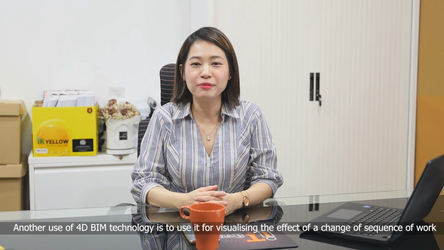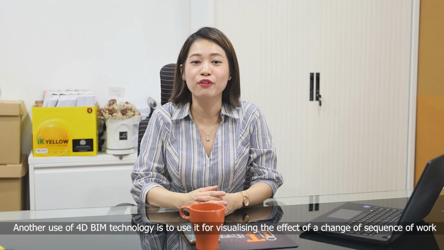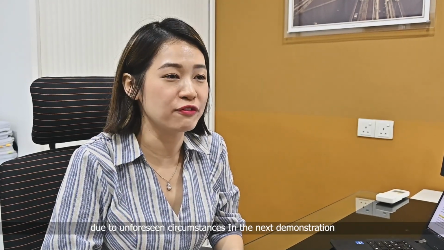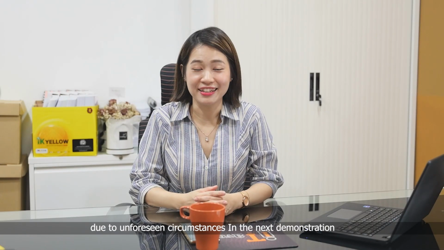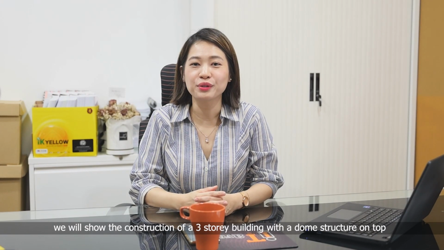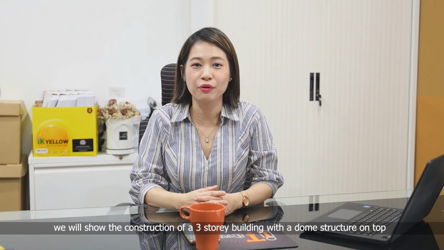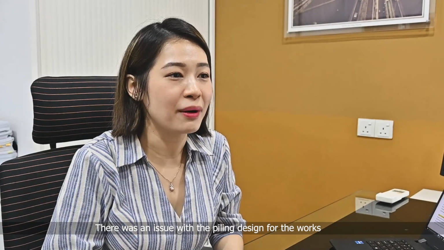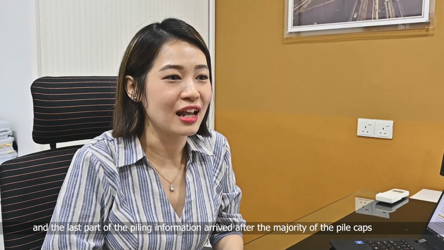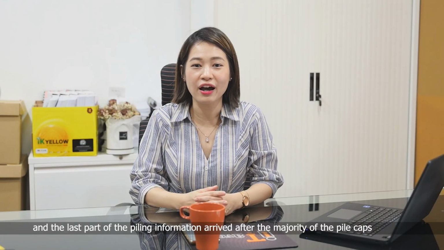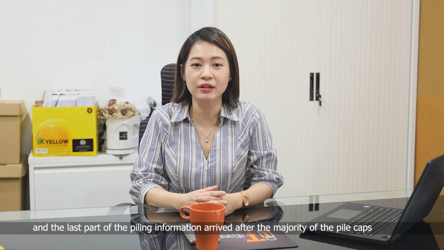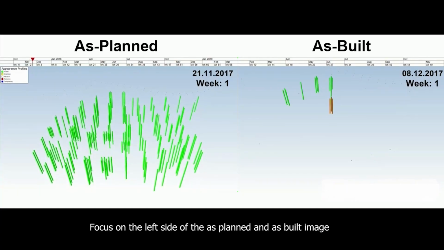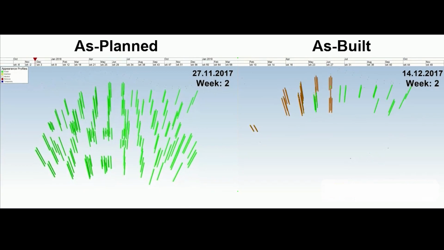Another use of 4D BIM technology is to use it for visualizing the effect of a change of sequence of work due to unforeseen circumstances. In the next demonstration, we will show the construction of a 3-story building with a dome structure on top. There was an issue with the piling design for the work, and the last part of the piling information arrived after the majority of the pile cap had already been constructed. Focus on the left side of the as-planned and as-built image.